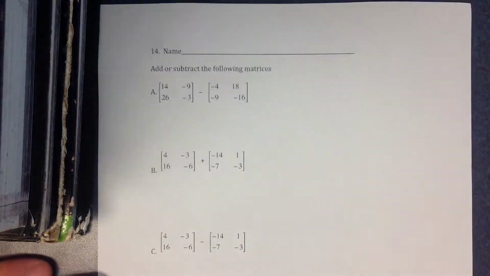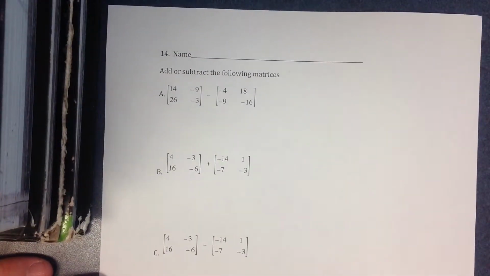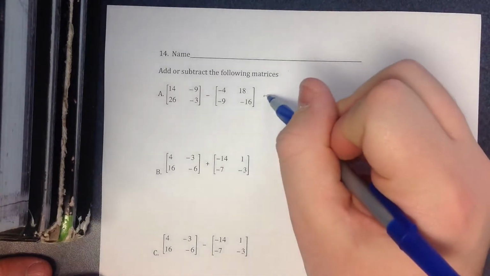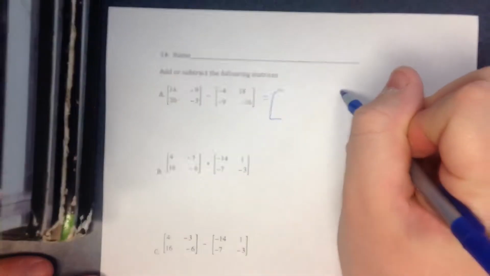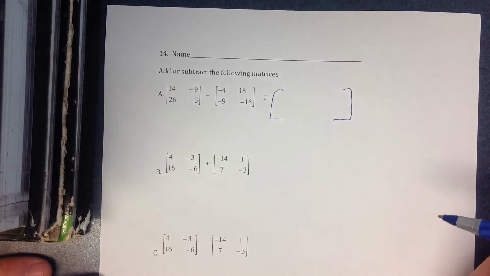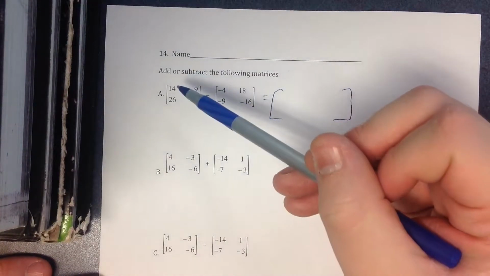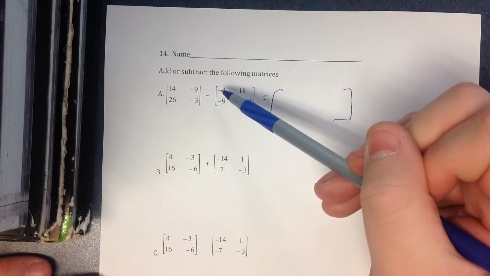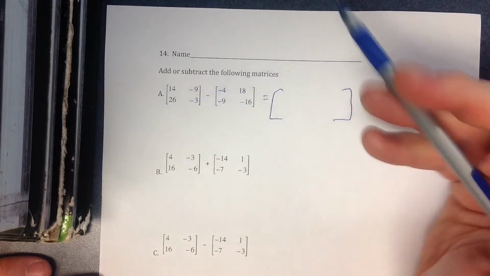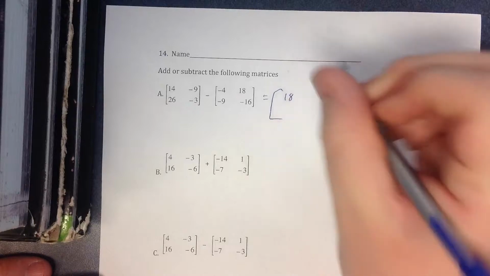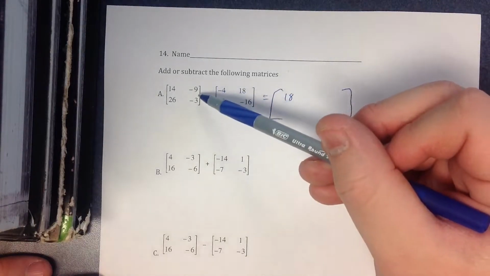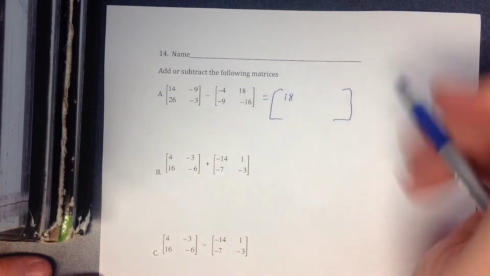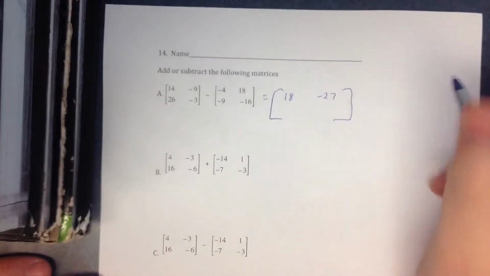Okay, 14 was adding or subtracting matrices. So again, you're just going to add or subtract the ones that are in the corresponding parts. So this would be 14 minus negative 4. So minus a negative makes that plus 4. So 14 plus 4 is 18. Negative 9 minus 18 is negative 27.